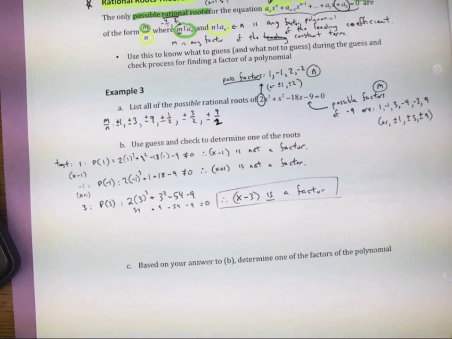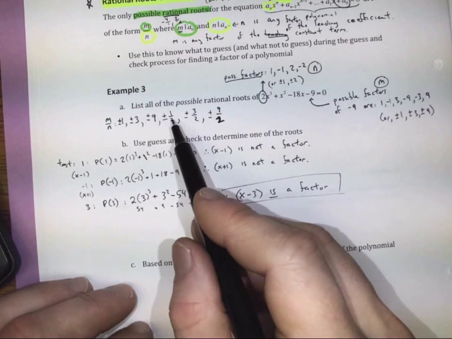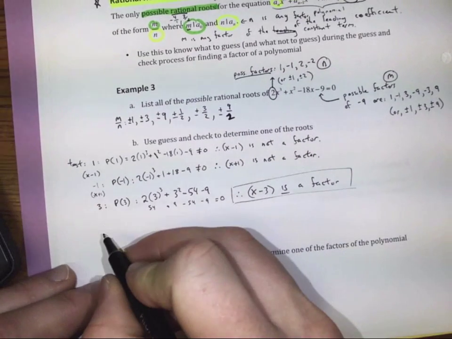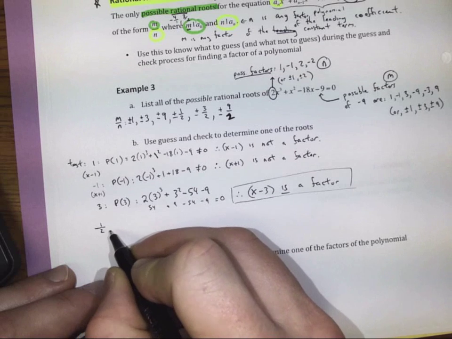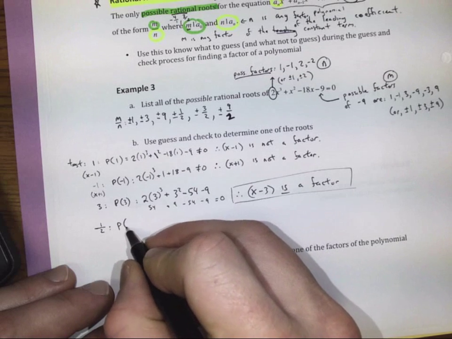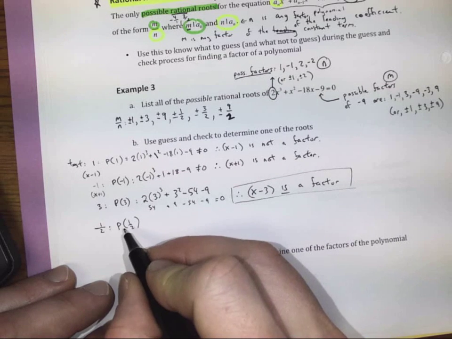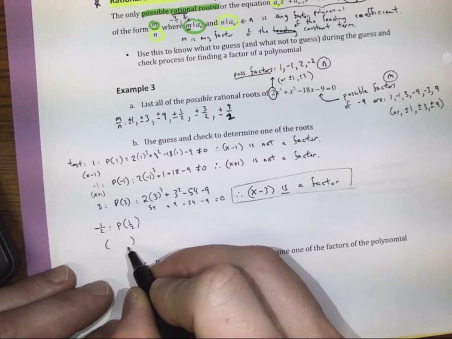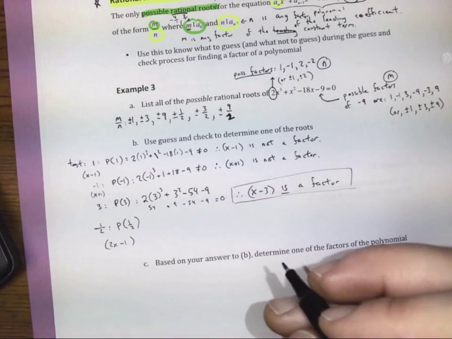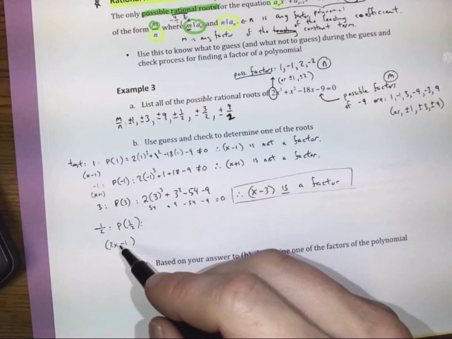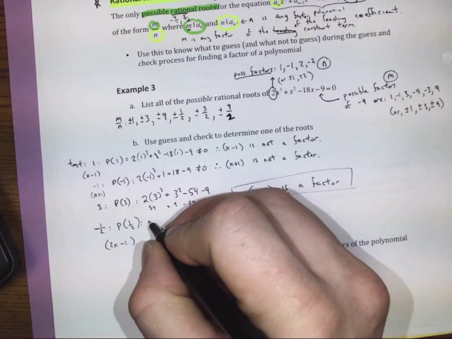All right. Let's talk about how to take one of these roots and test them. So we could have tested, say, let's just say positive one half, to keep our lives easy. All right, so then I would be testing p of a half. Now, if the root is 1/2, what's the factor? The factor is 2x take away 1. Well, it's a potential factor. We don't know if it is yet. So we're just going to test here.